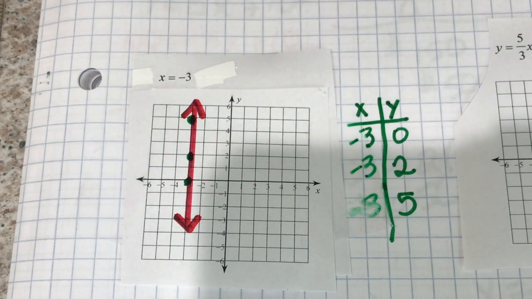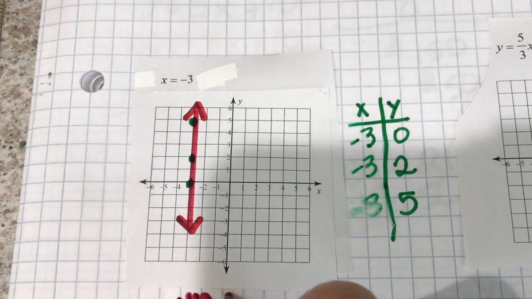This line, we call it having an undefined slope. We can't determine the slope of this line. It's called undefined.